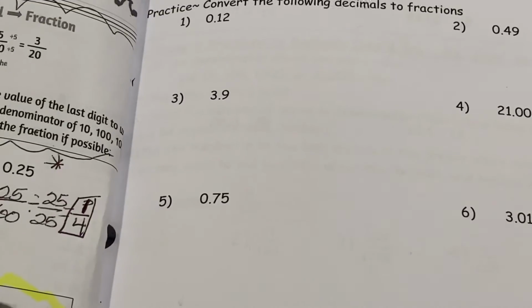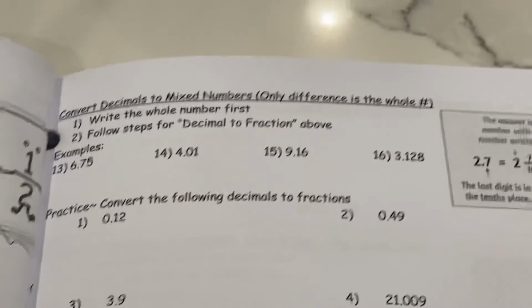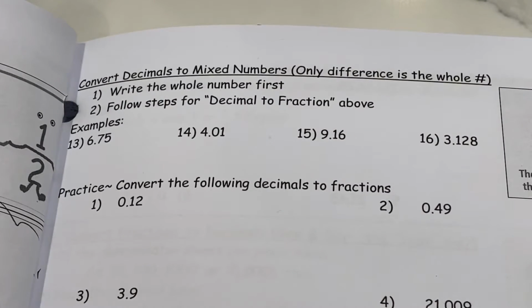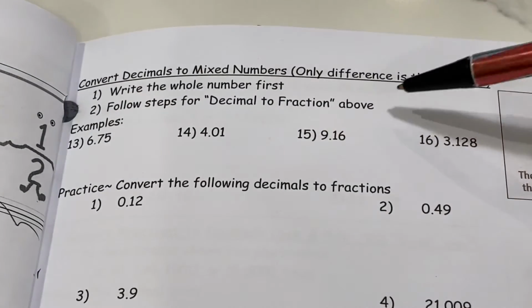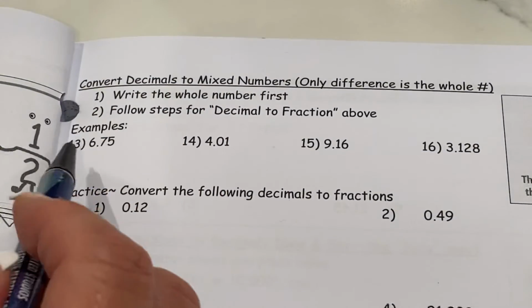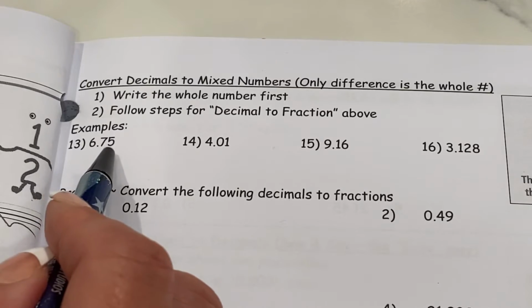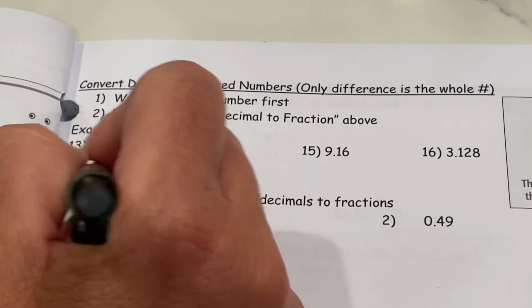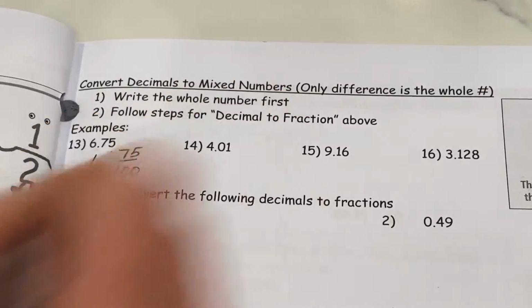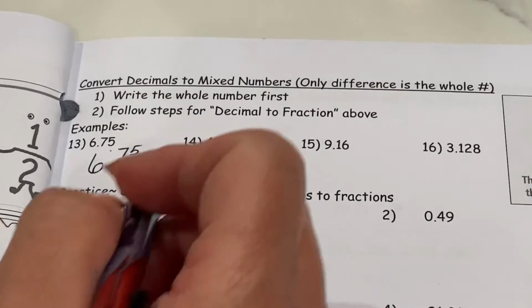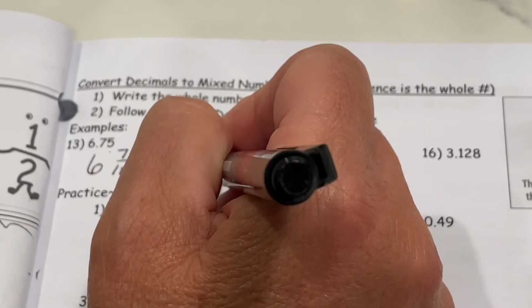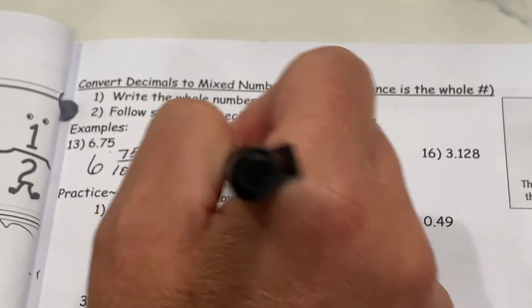Converting decimals to mixed numbers. The only difference here is just the whole number. So for this, all you have to do is write the whole number first and then follow the steps for decimals to fractions above. So for example, this one here, we read this as 6 and 75 hundredths. So it would be 6 and 75/100ths, okay? Same thing here, 4 and 1/100th.